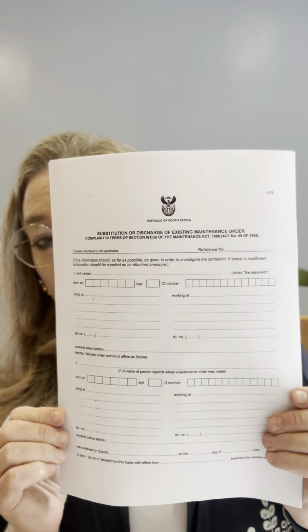You must bring your application in the maintenance court, and this is the form that you need to complete. So obviously it comes out rather funny on here, but if you go to the Department of Justice's website, you will see it's J107E, and that is a form which is called substitution or discharge of existing maintenance order. On the first page, you're just going to complete your details, the person who's receiving maintenance, and the details of the name of the person who owes you the maintenance. In this video, we'll call that person the respondent.